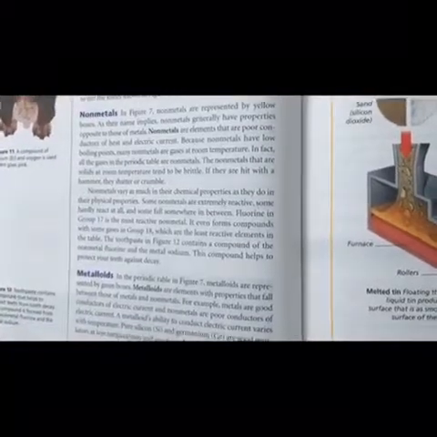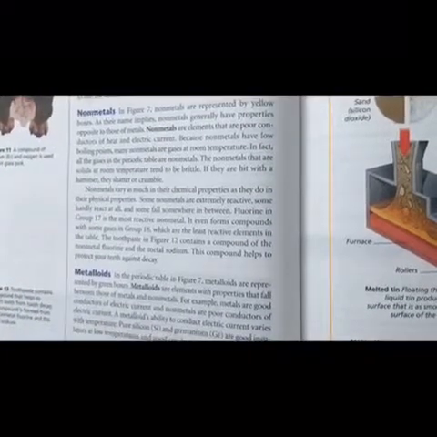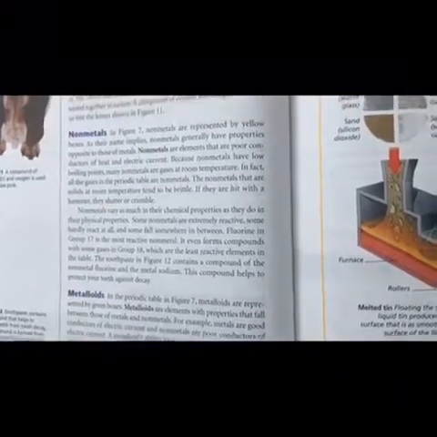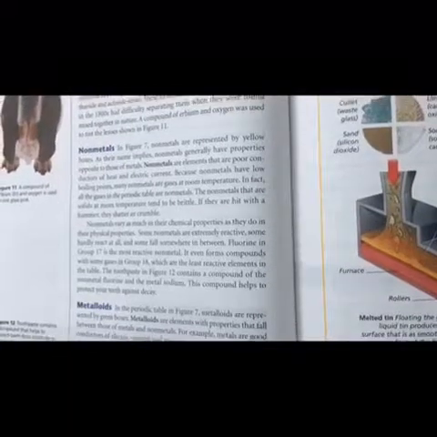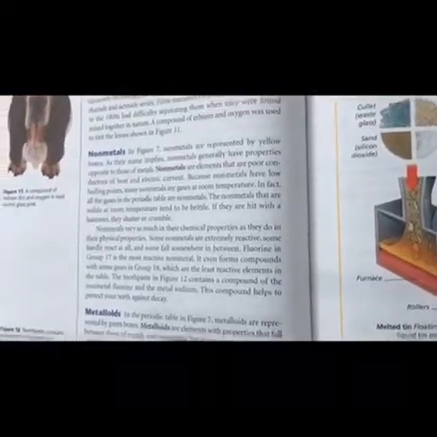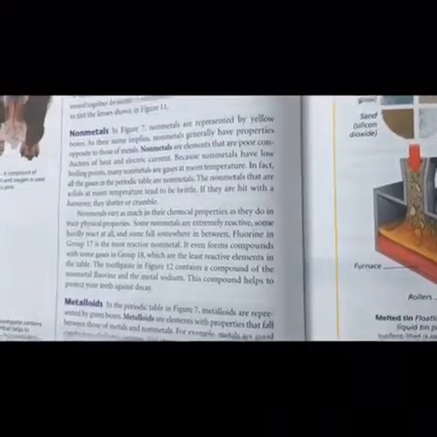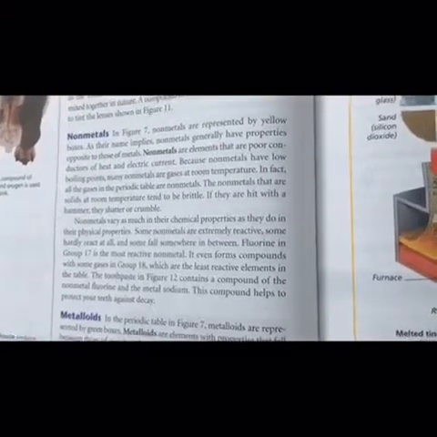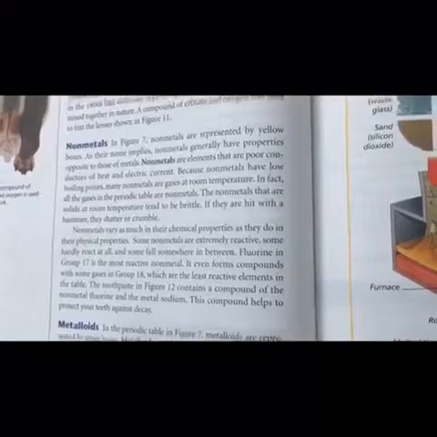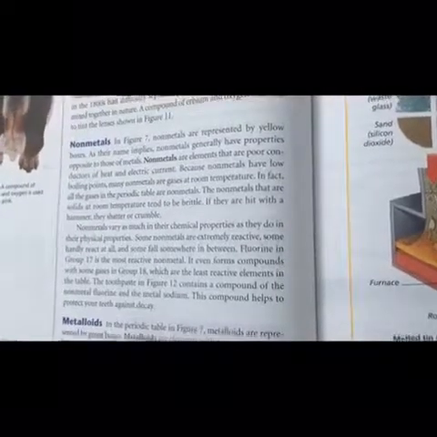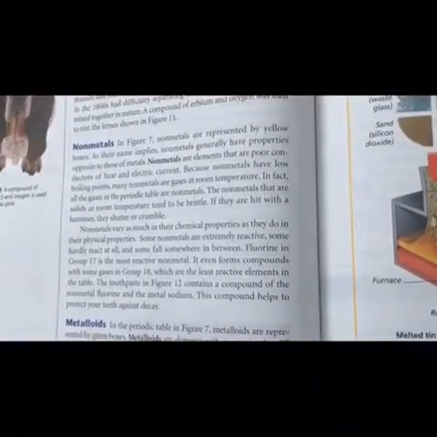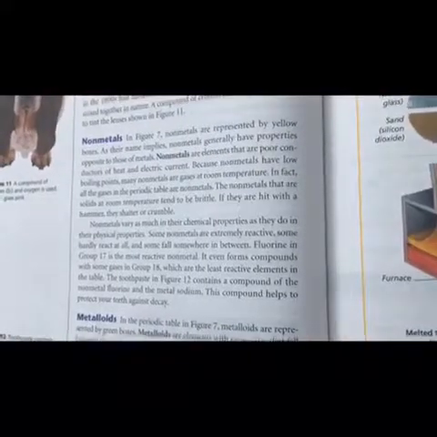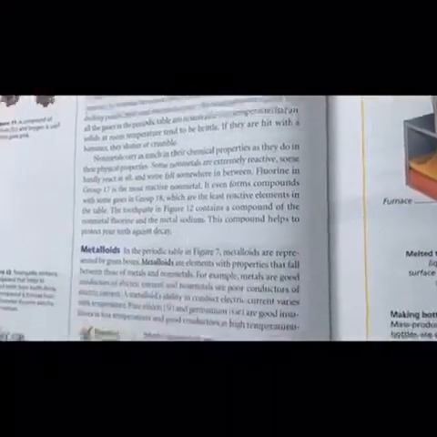Nonmetals vary as much in their chemical properties as they do in their physical properties. Some nonmetals are extremely reactive, some hardly react at all, and some fall somewhere in between. Fluorine in group 17 is the most reactive nonmetal. It even forms compounds with some gases in group 18, which are the least reactive elements in the table. The toothpaste in Figure 12 contains a compound of the nonmetal fluorine and the metal sodium. This compound helps to protect your teeth against decay.